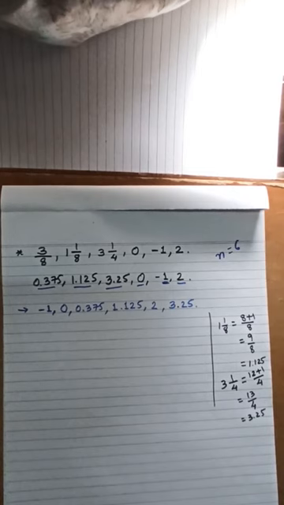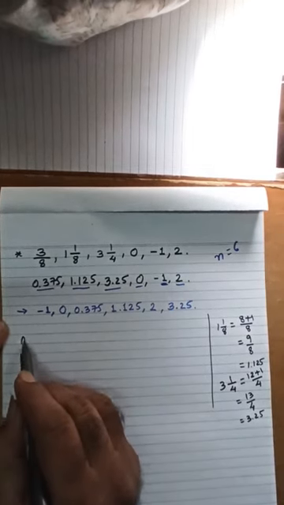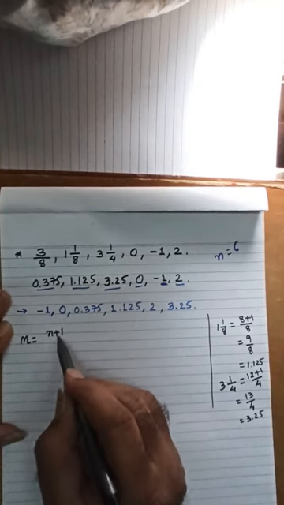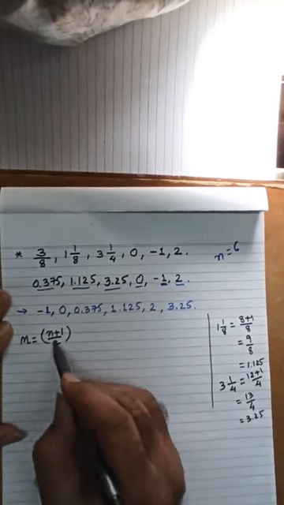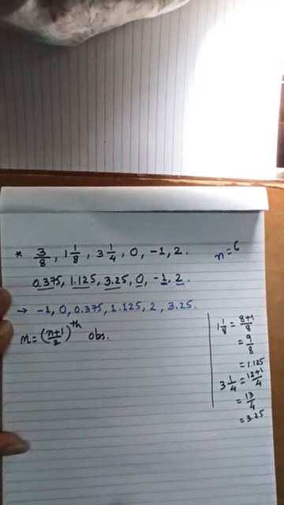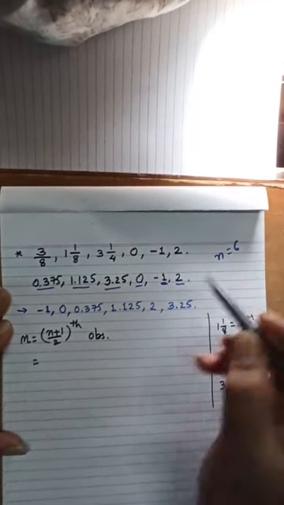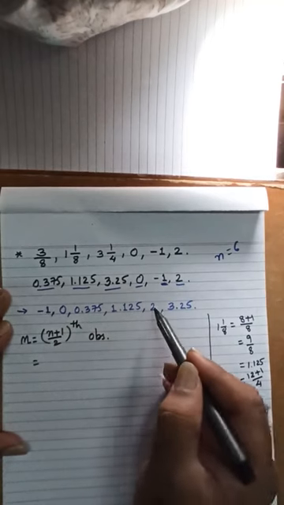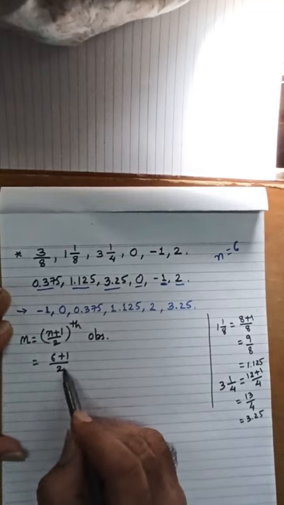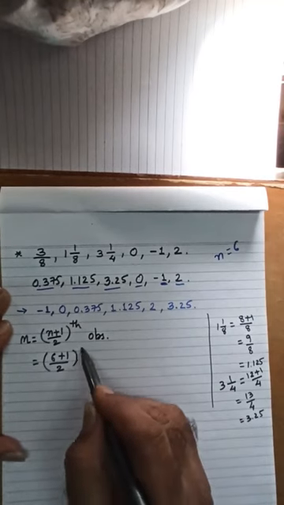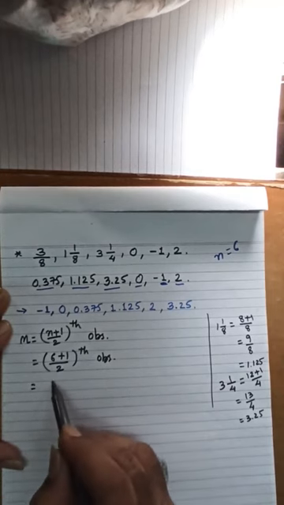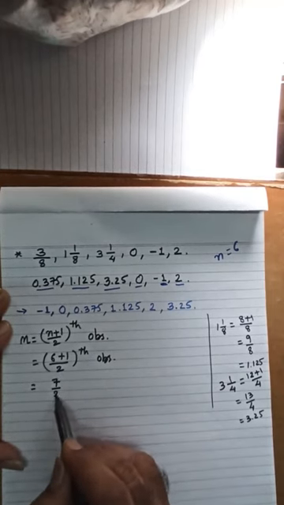Now median, m is equal to the (n plus 1) upon 2 observation. N is 6. So 6 plus 1 upon 2 observation is equal to 7 upon 2.